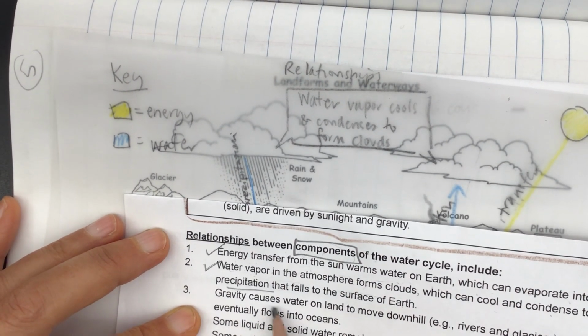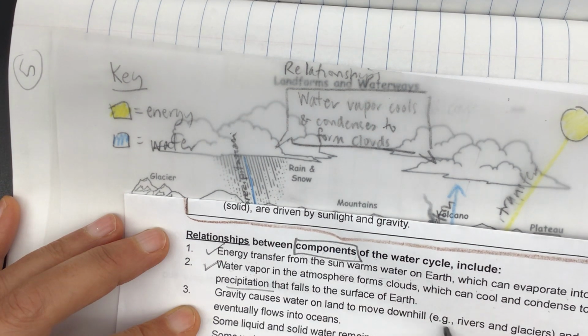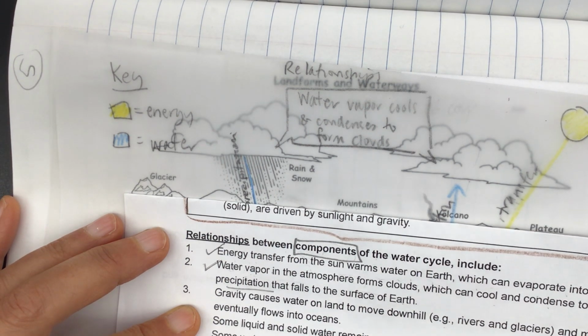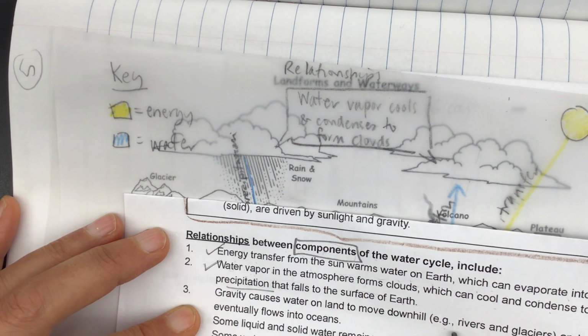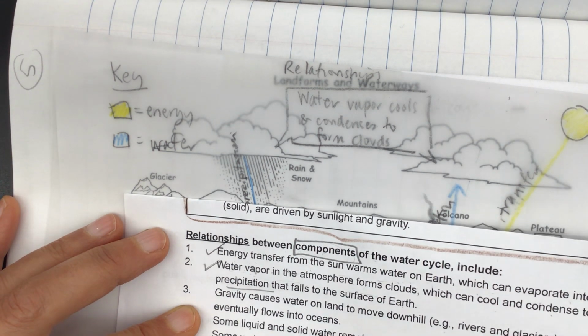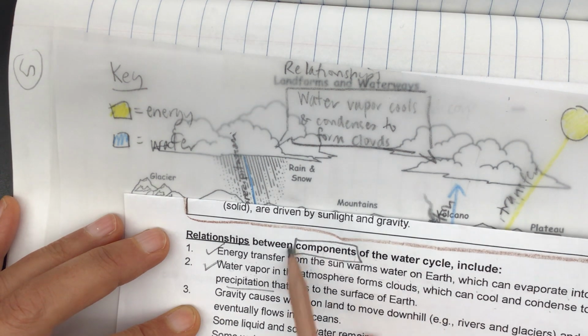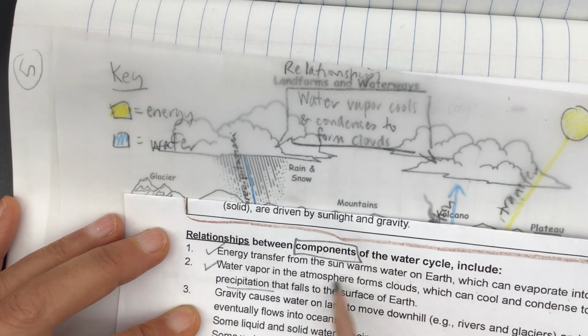So gravity causes water on land to move downhill. Example, rivers and glaciers, and much of it eventually flows to the ocean. Do we have a new component here?